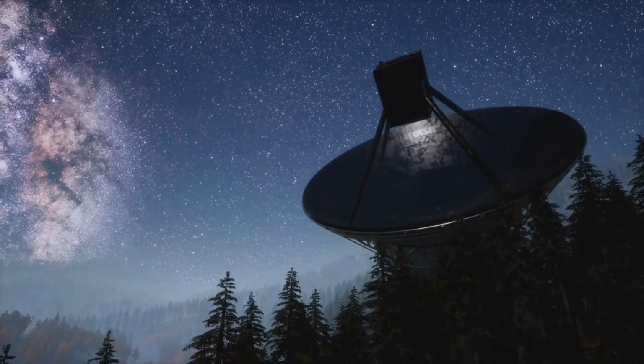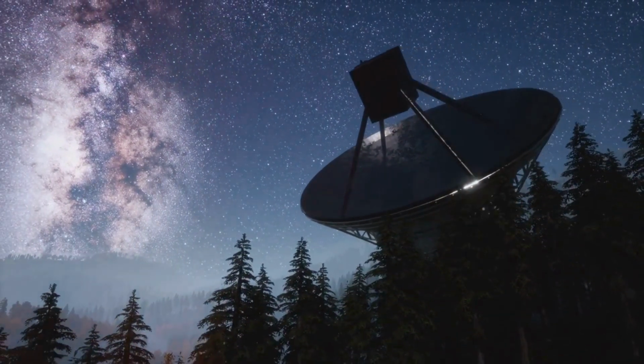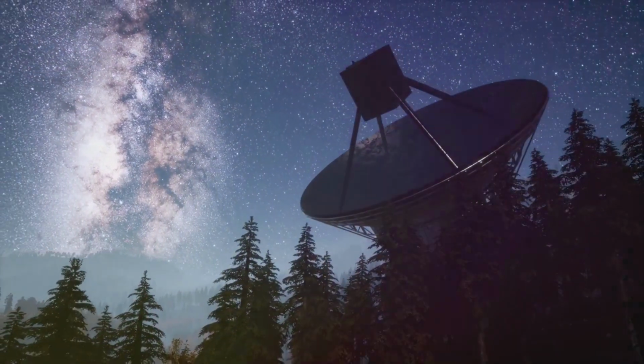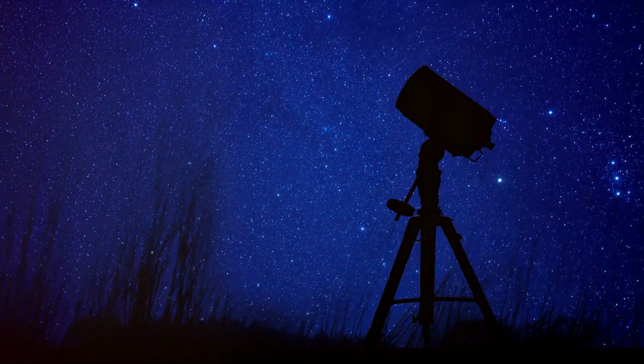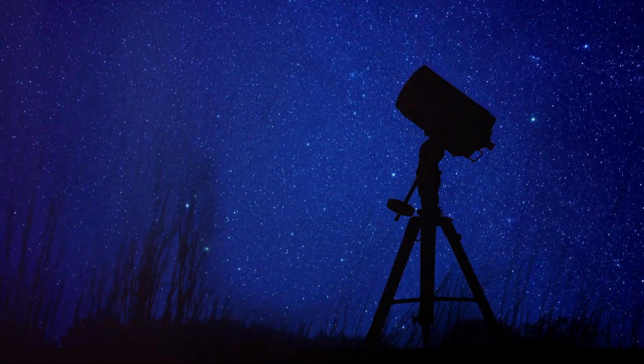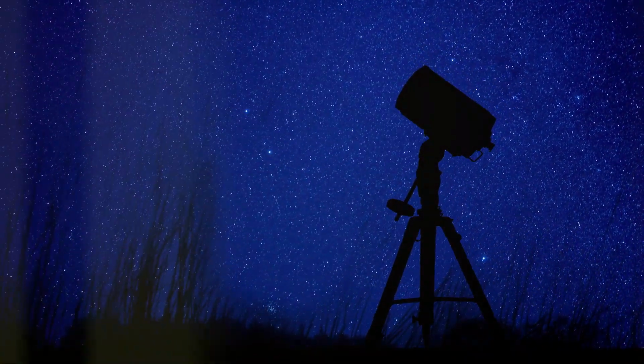Next come observations. Despite the vastness of the universe, we have a pretty good view of our own backyard. With a combination of ground and space-based telescopes, astronomers can observe billions of stars right from here on Earth. They use this observational data to refine their models and to get a better understanding of the star distribution.